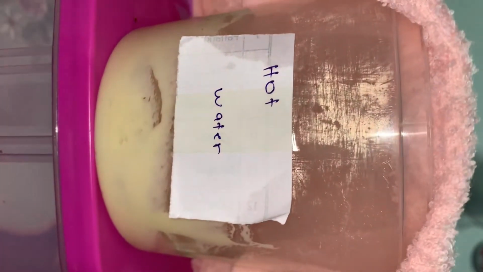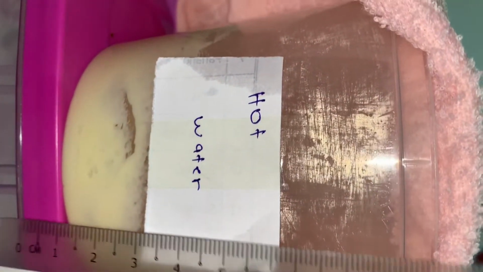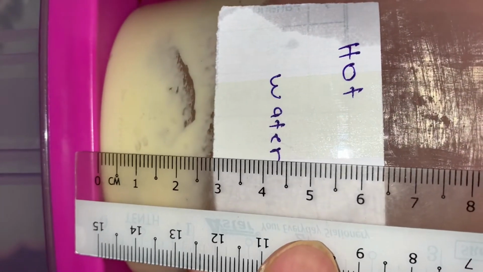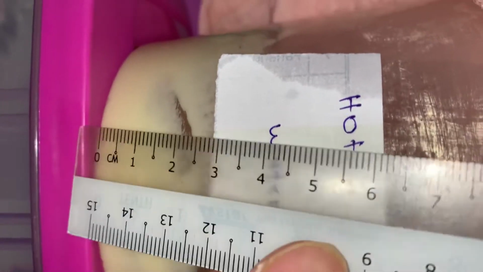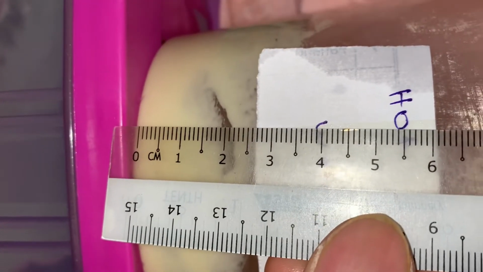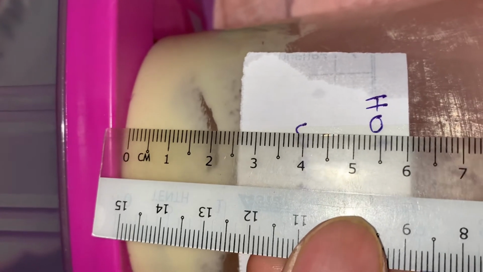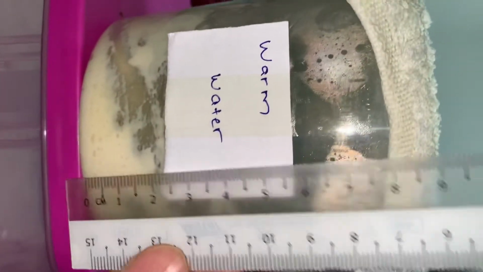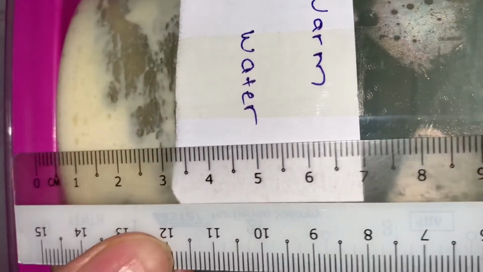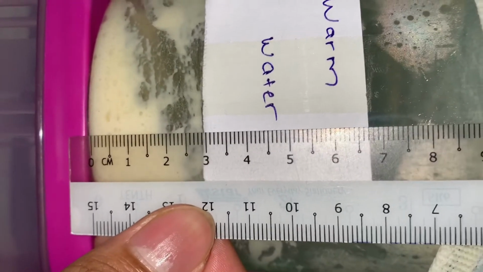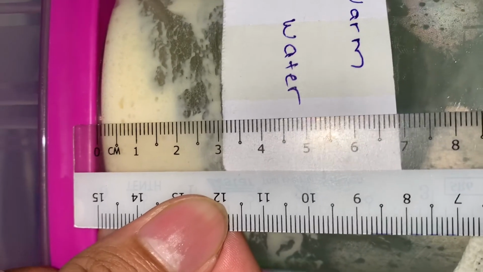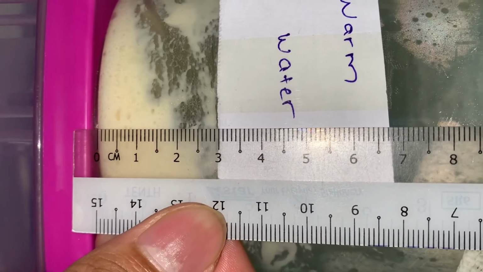For hot water, after 20 minutes, the height of the dough is 1 centimeter, which is not risen. For warm water, after 20 minutes, the height of the dough is 1.8 centimeters.